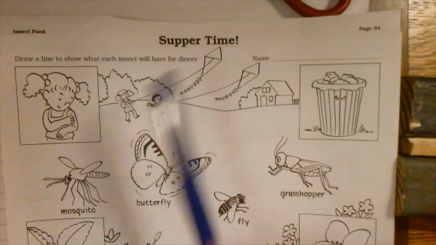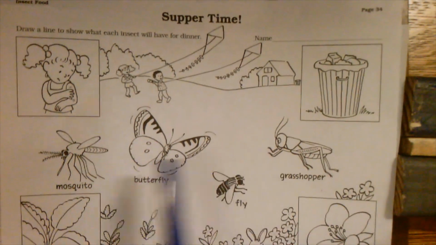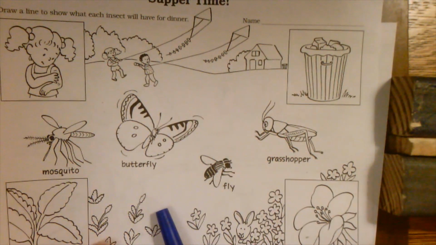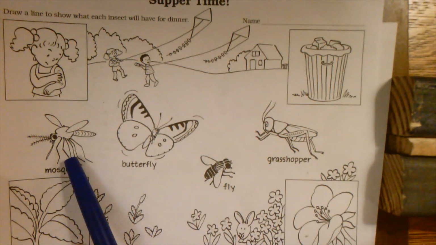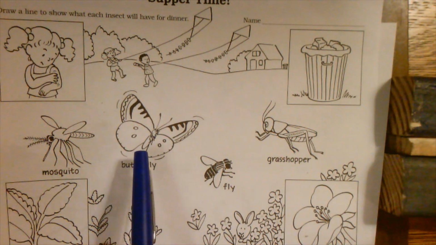So this one is supper time. Do you see we have 1, 2, 3, 4 insects here, and we have 1, 2, 3, 4 boxes showing what these insects might eat. So take a look, here's the mosquito. What does a mosquito eat? A mosquito eats you, right?